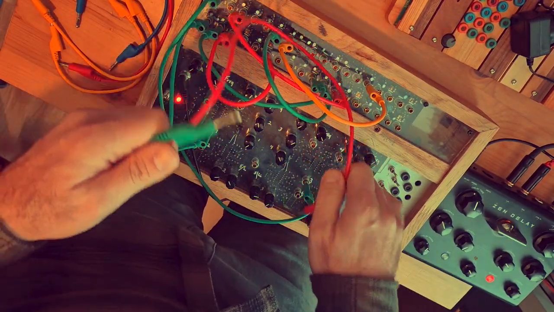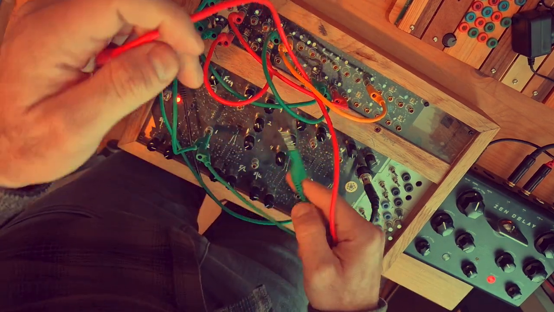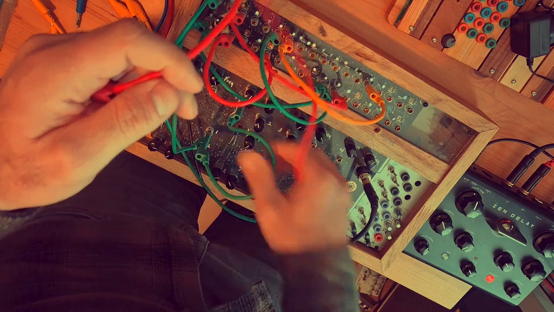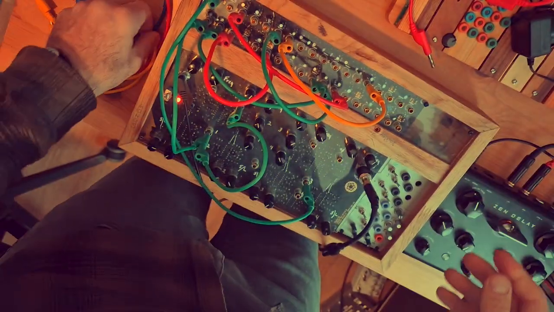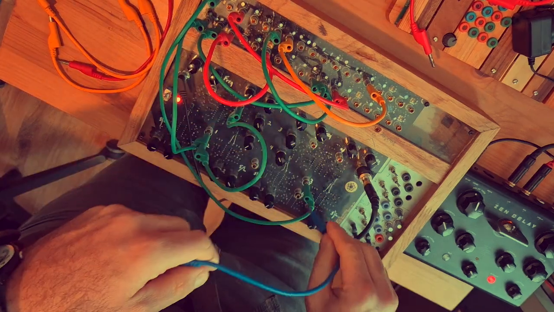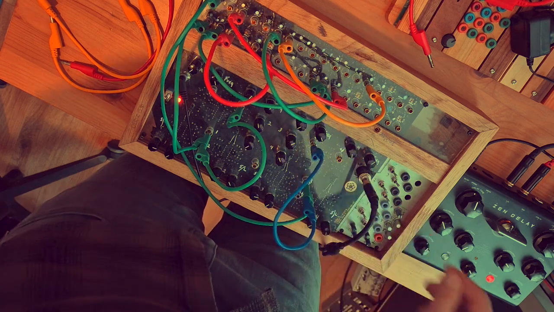So maybe I'll try something else. Maybe I'll take it from here. And this, it's the same thing, but little changes in the voltages.